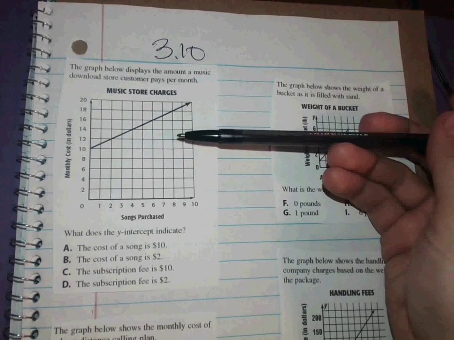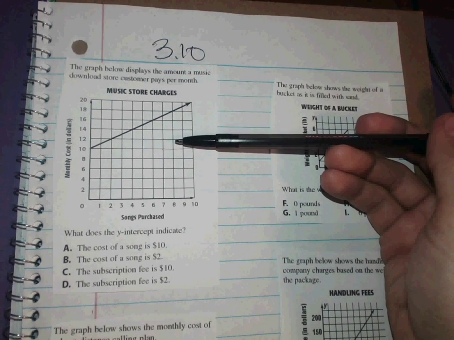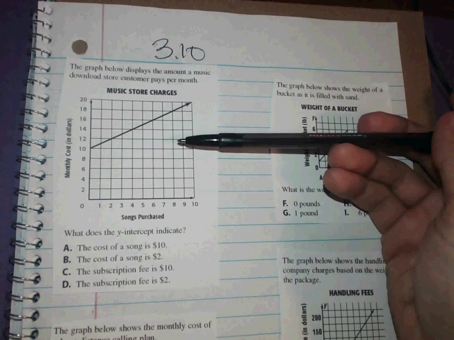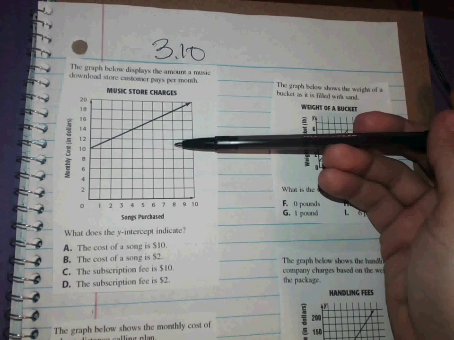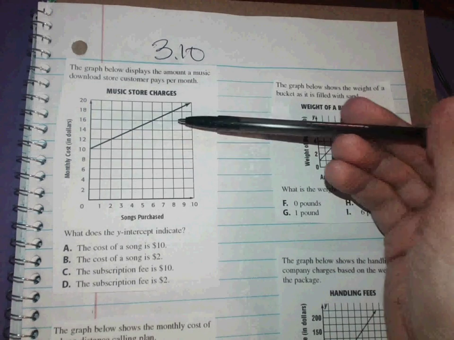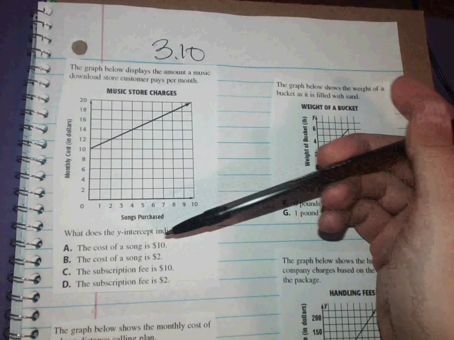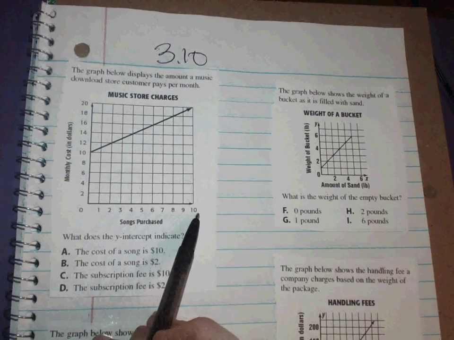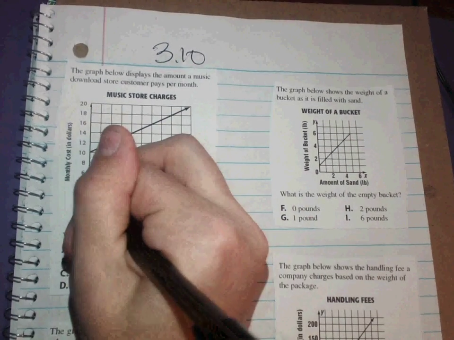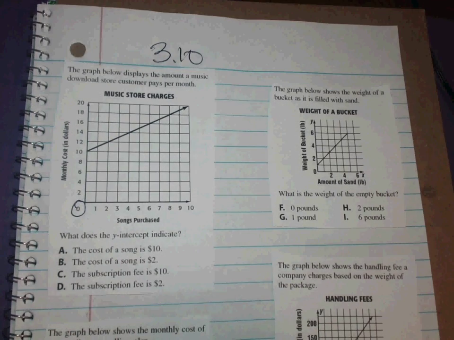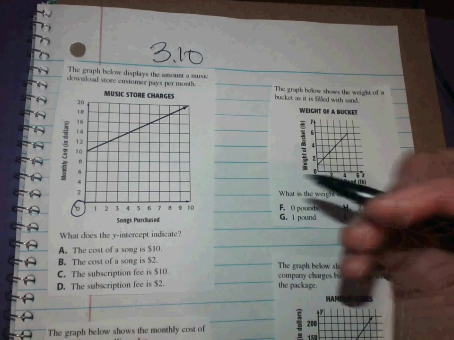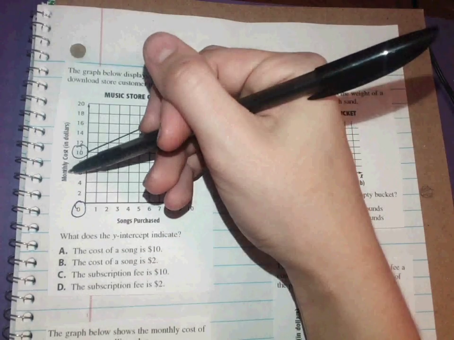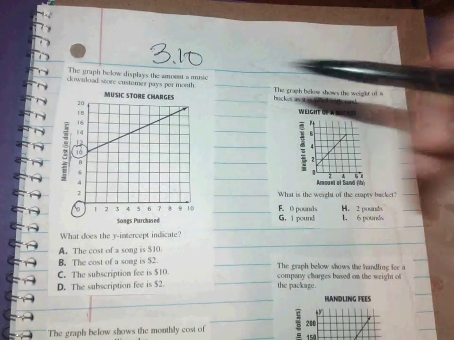So this first one says the graph below displays the amount of music a download store customer pays per month. Okay, so what does the y-intercept indicate? Well, we see that here are their songs purchased. So the y-intercept would have 0 songs purchased with $10 in monthly cost.